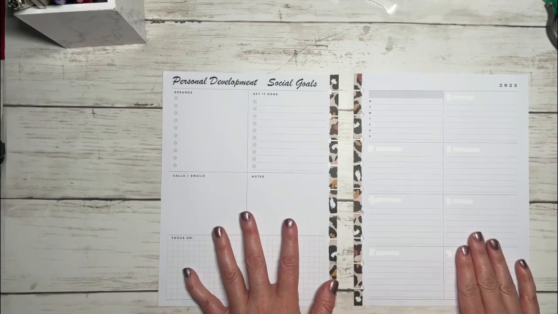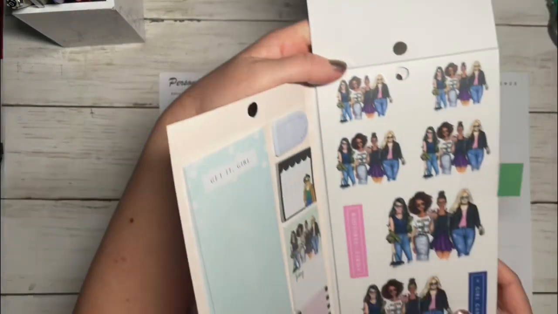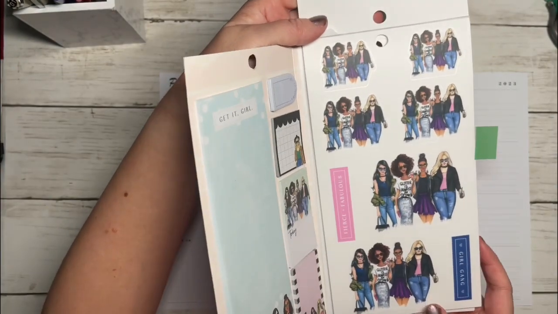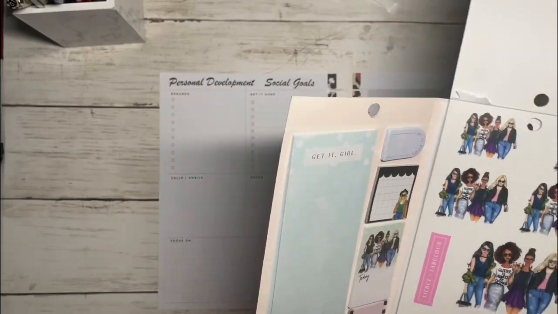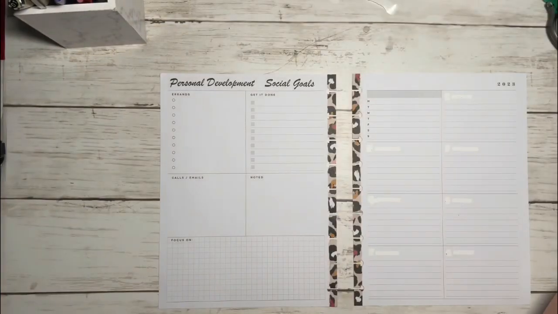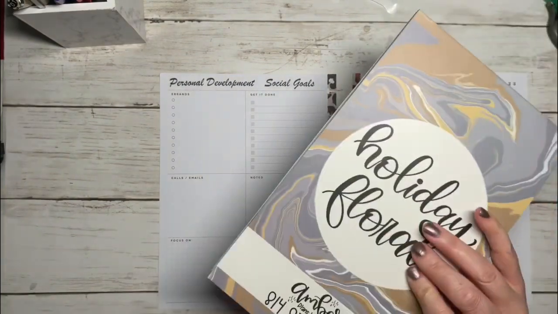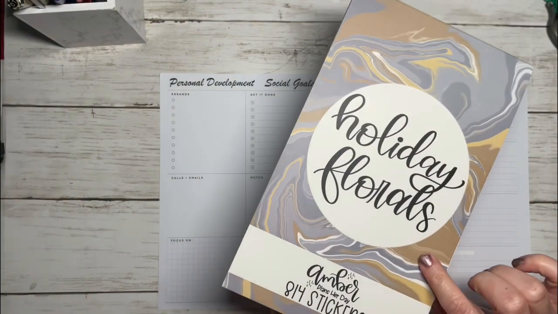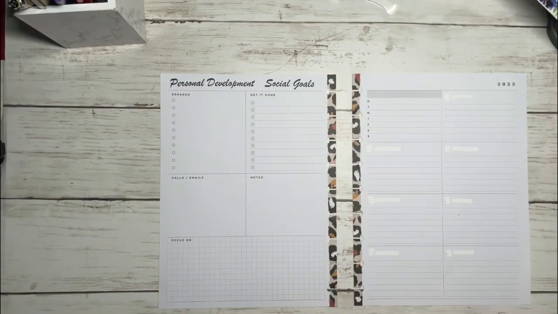Now for the personal development social goals, I think I'm going to use these girls. I thought they were cute, and because my goals are to spend time with friends and reconnect, I felt like that was cute. The reason I chose those particular girls is because they had blues, and I'm going to use these florals from the Holiday Florals book from Amber Plans Her Day. So let's go ahead and add some of these to it.